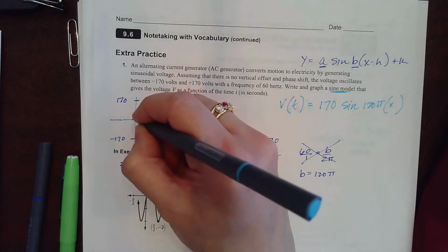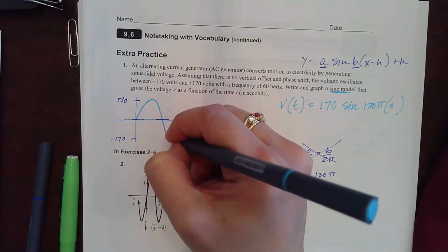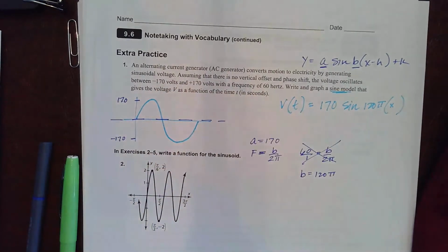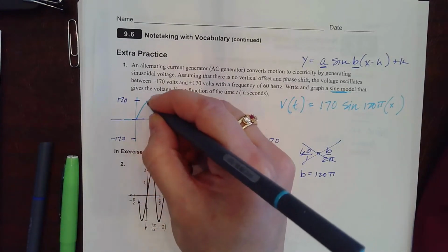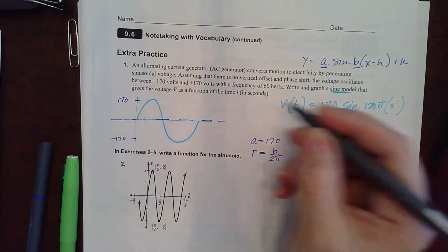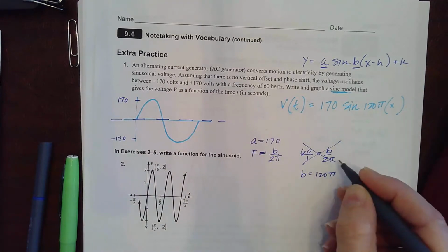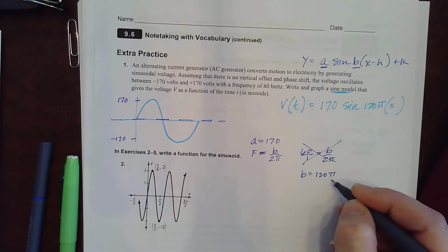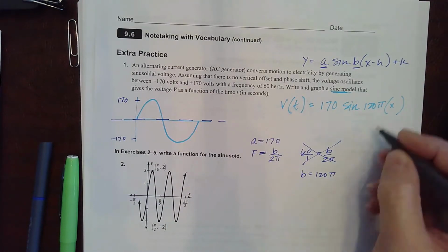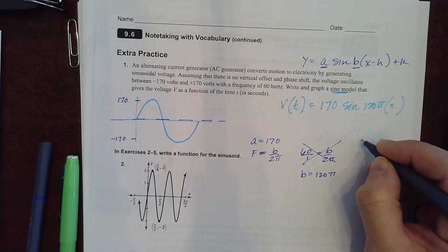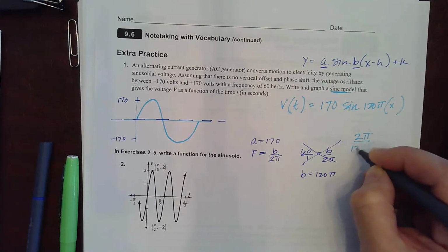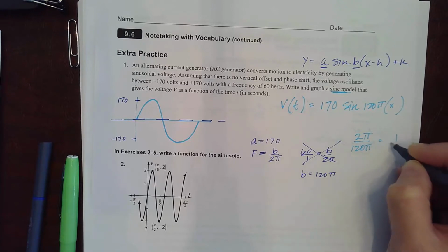What this would look like is a graph that starts at the midline because it's a sine function, goes up to a max, then midline, and so on. Since the B value is 120 pi, the period of the function is 2 pi over 120 pi, which gives me 1 over 60.